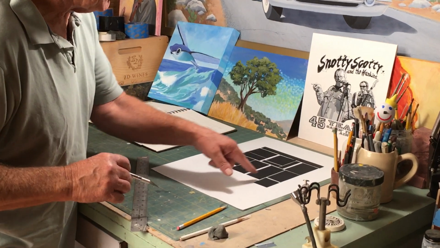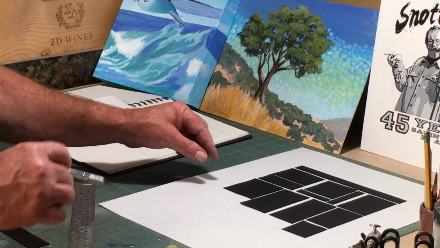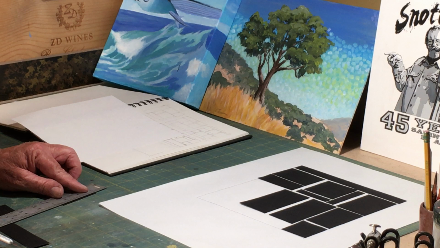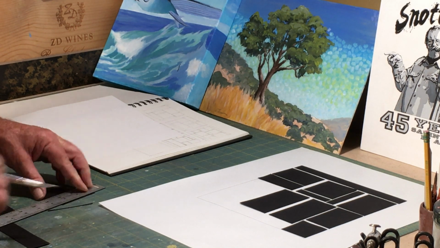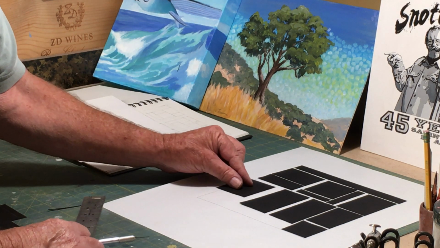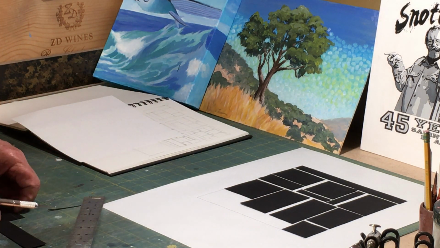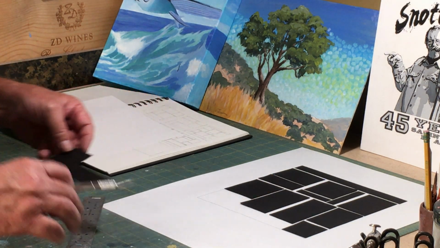Okay, I like this thin, thick, thin line. I like that very thin little whisper of a line that looks like it's going outside of my perimeter, so I'm going to go ahead and shave that down just a little bit to put that in place. Okay, so we're down to our last three little shapes here.